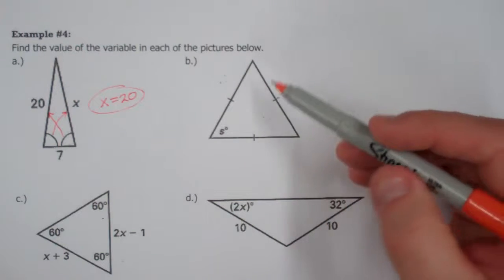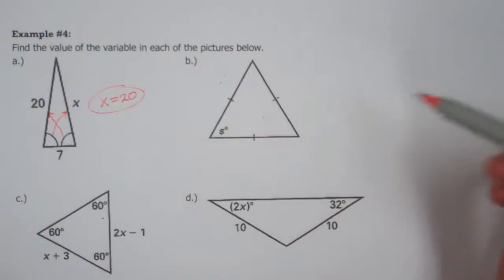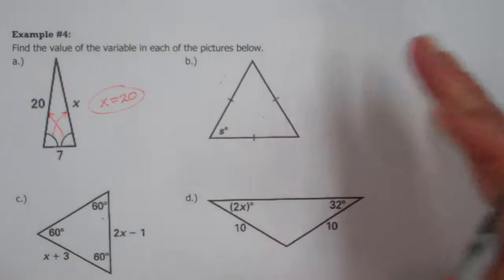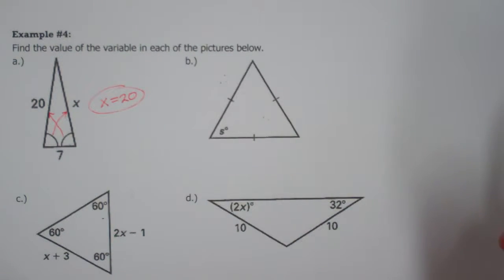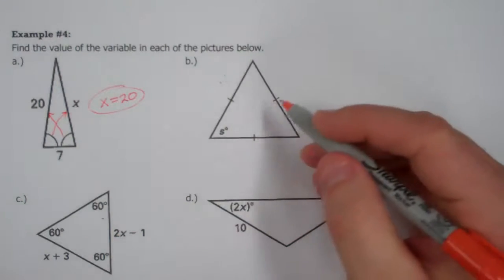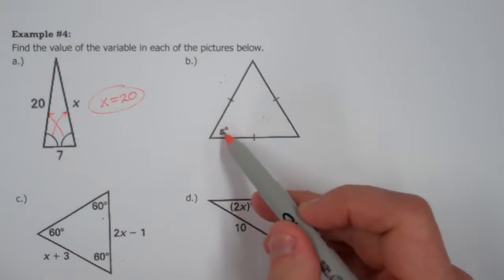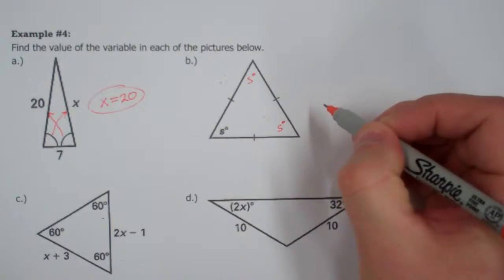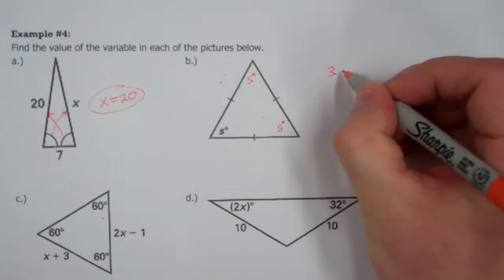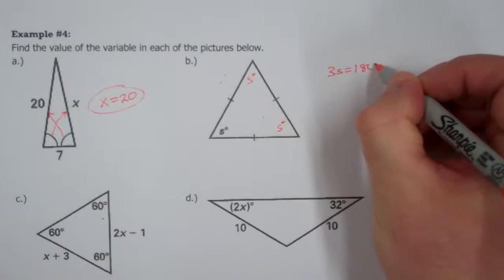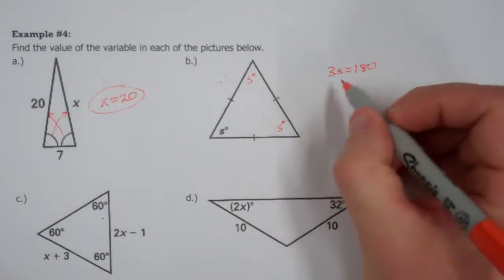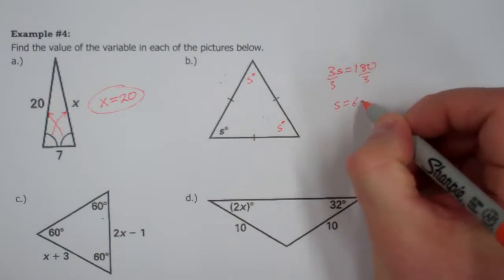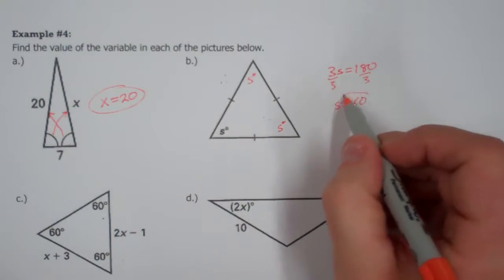In part B, we're given that all three sides of this triangle are congruent, meaning we have an equilateral, and that also means we have an equiangular triangle. So we have to ask ourselves, if this one is S here, this one is going to be S, and this angle is going to be S. So when we add S up, or 3S, that's going to be equal to 180. S plus S plus S would be 3S. Now we can divide by 3, and S will be 60.